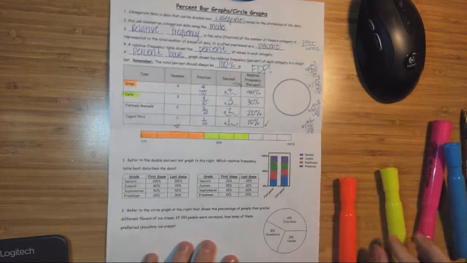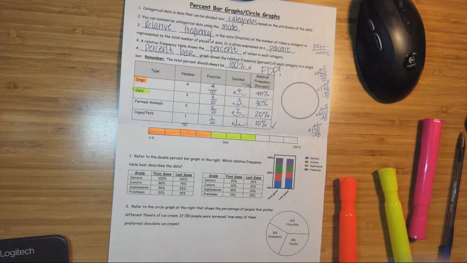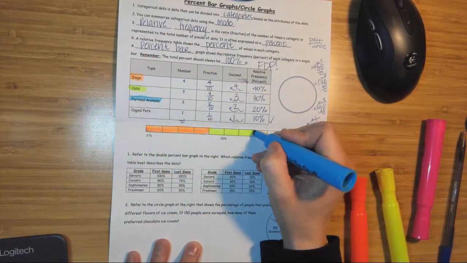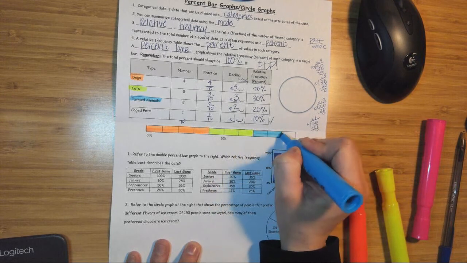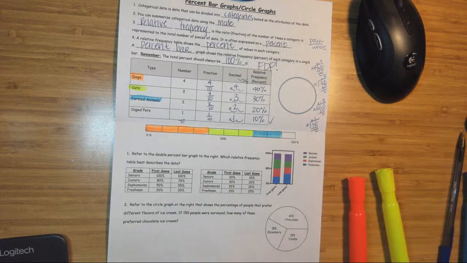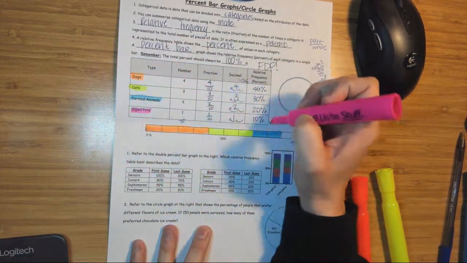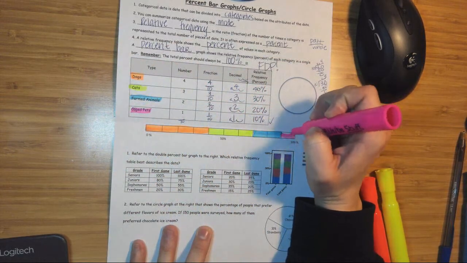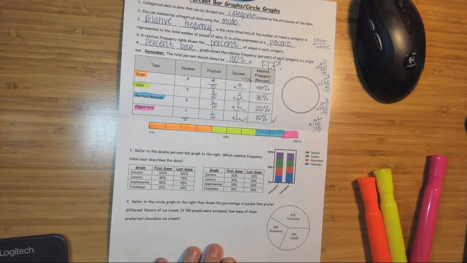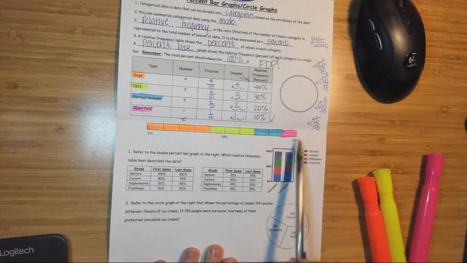Farmed animals is 20%, so that's 2 bars, 10, 20. And then last but not least is my caged pets. That's only 10%, so that's 1 bar. Your percent bar graph should always add up to 100. It should fill up all 100 slots.